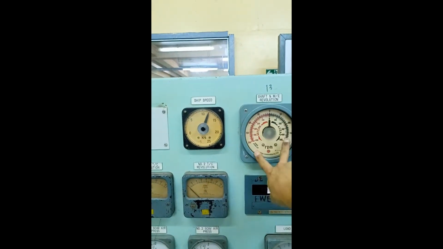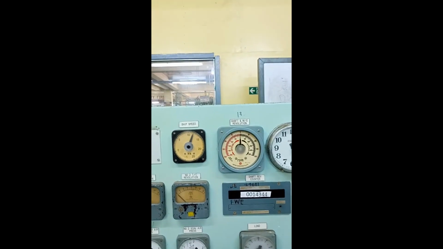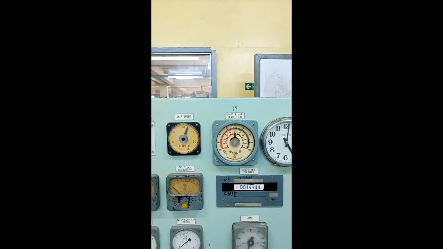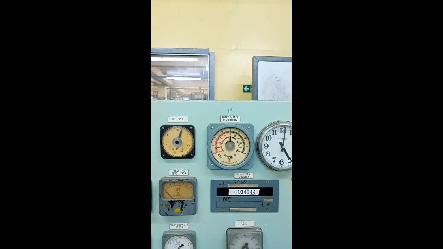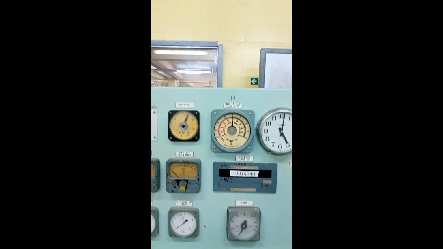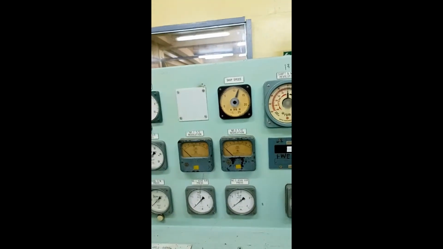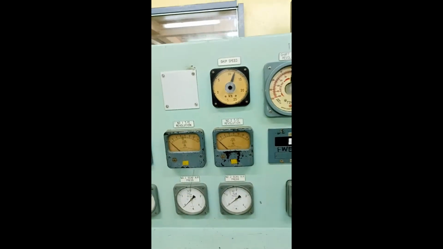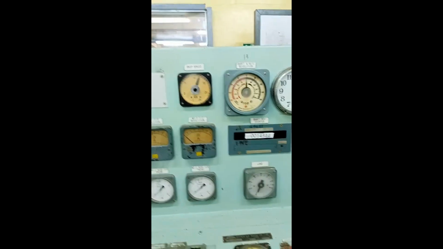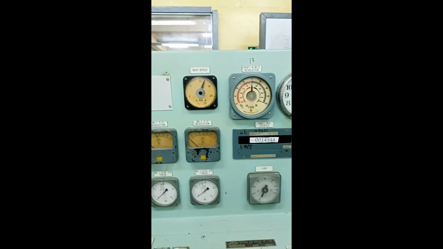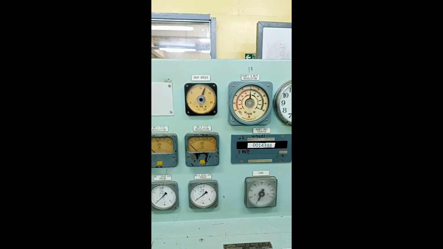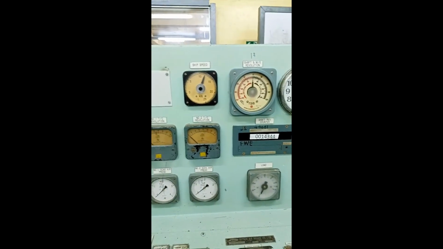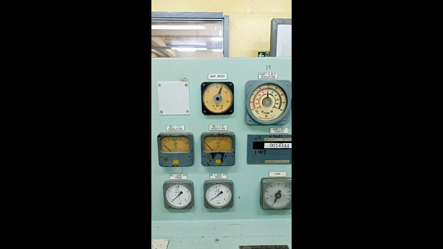This meters the engine revolution per minute, or what we call the pitch RPM, pitch speed. While the revolution counter contains a digital readout, a numeric display for the metered revolution of the shaft.